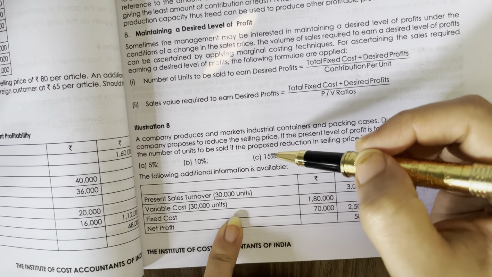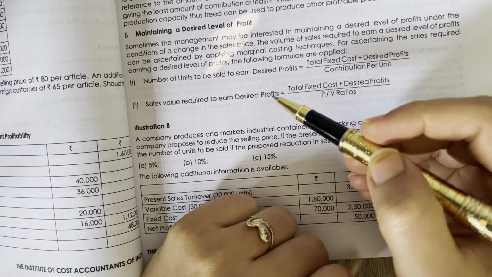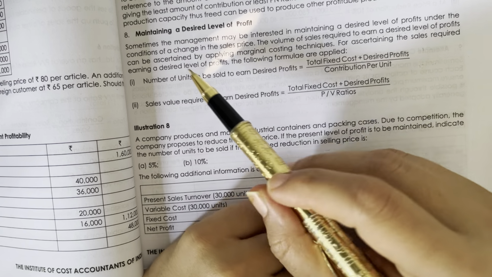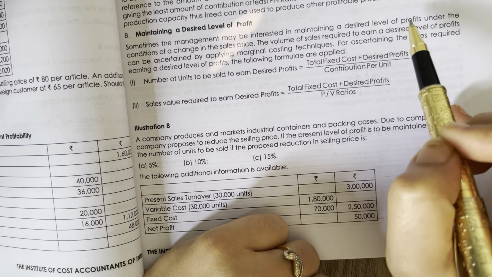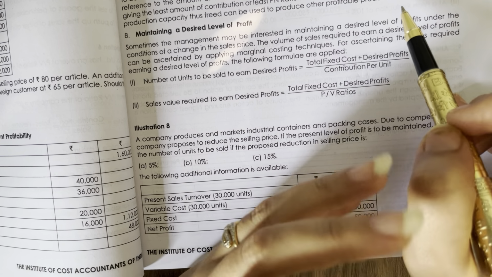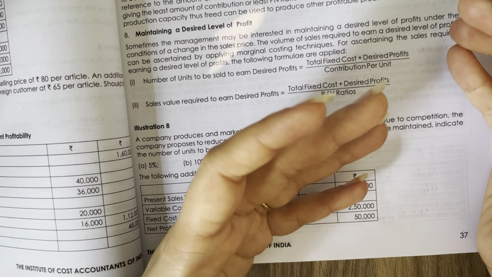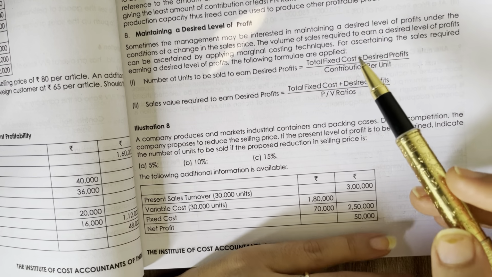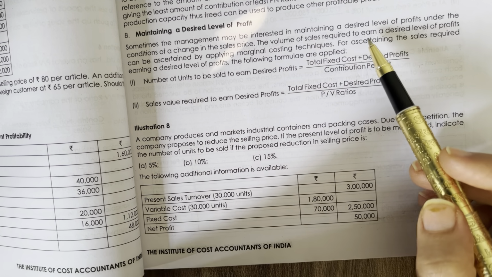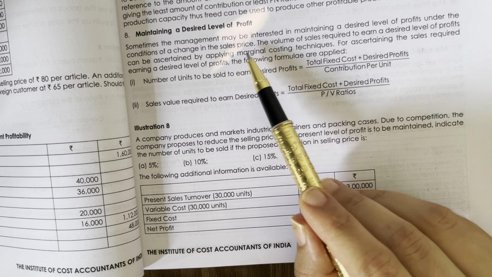So, sum number 8 is related to maintaining a desired level of profit. Now, what is desired level of profit? Sometimes management may be interested in maintaining a desired level of profit. I want only 50,000 profit. I want 70,000 of profit. I want to earn 15% of profit. I want to earn 17% of profit. So management is interested in desired level of profit under the conditions of a change in the sales price.